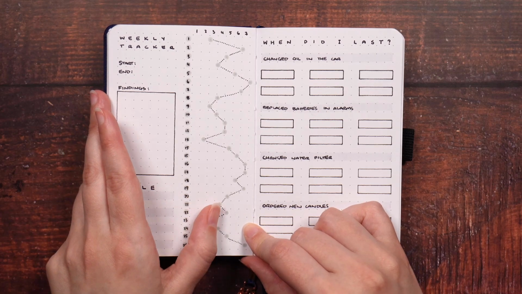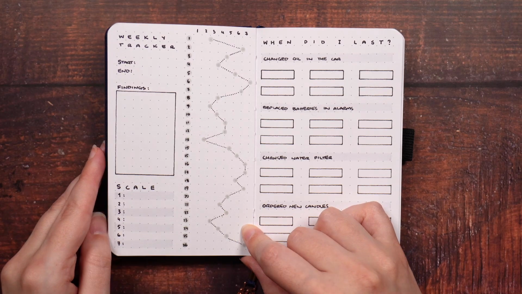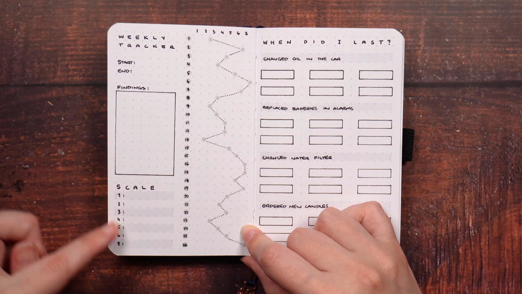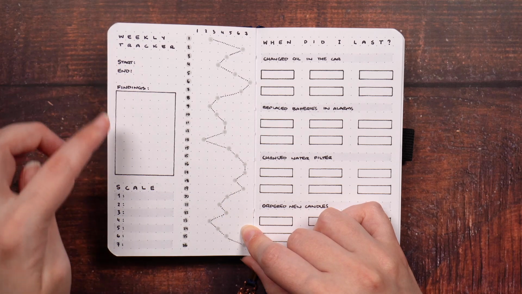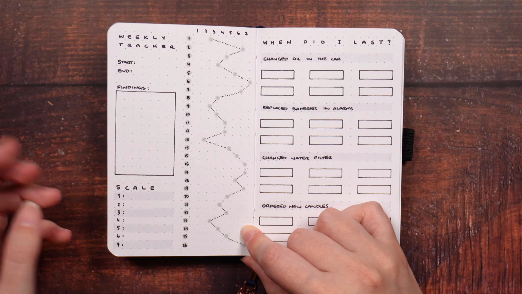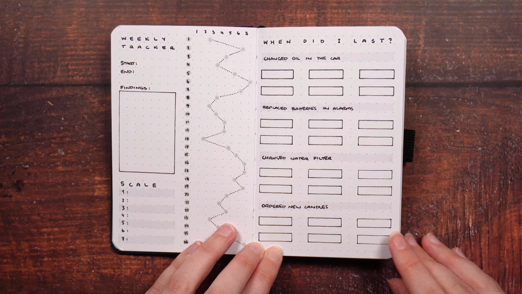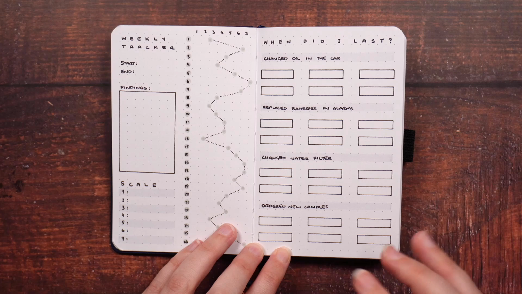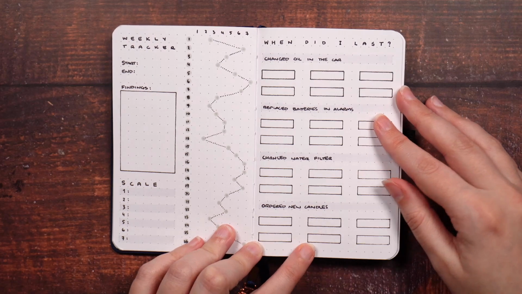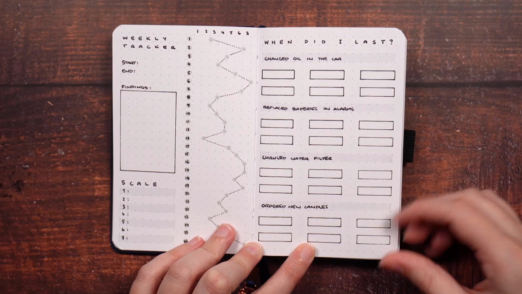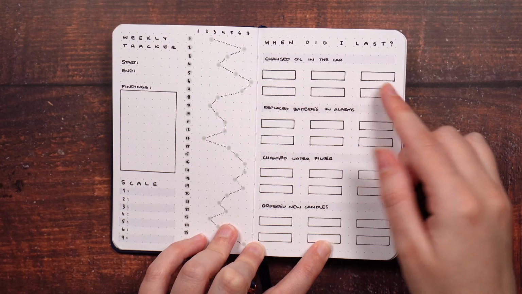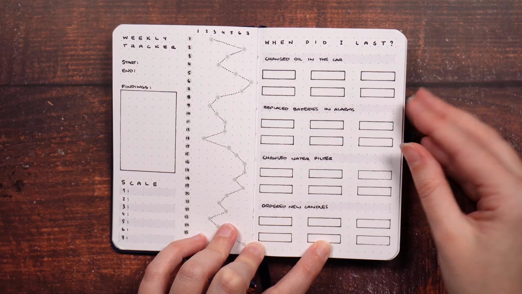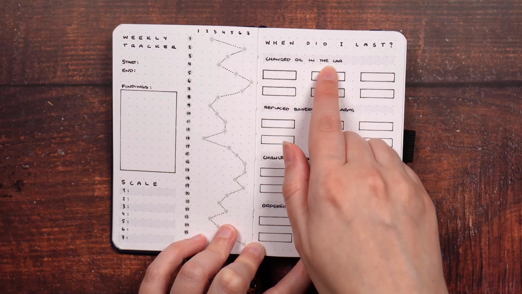You could of course expand this so it takes up the full page, but this leaves some room to specify what your scale is for the little graph, put in a start and end date, and also have some journaling space for any findings you have. The layout on the right hand side though just highlights another way that you can split your page. So this one takes the page, splits it into 4 sections, and then this one is being used as a "when did I last". So each of the little boxes would be used to record the last time you did something, and that something is described in the little header bar.